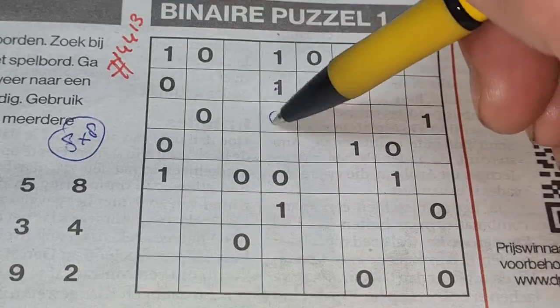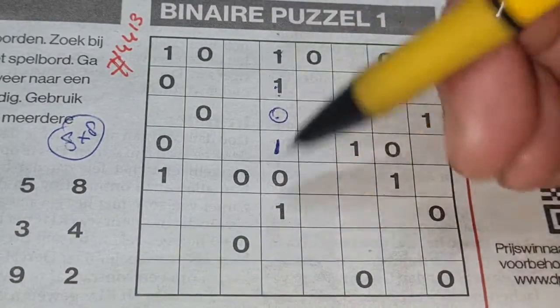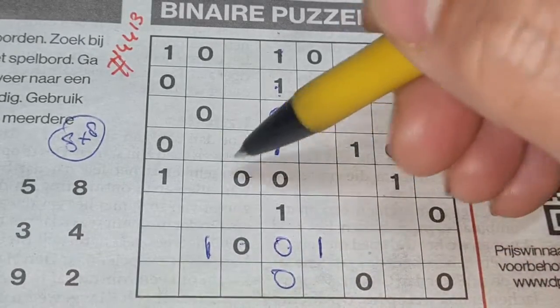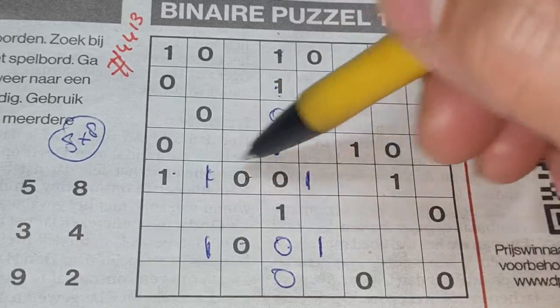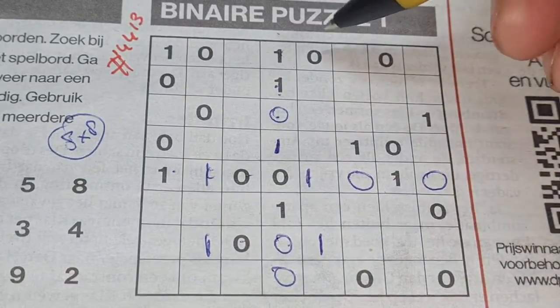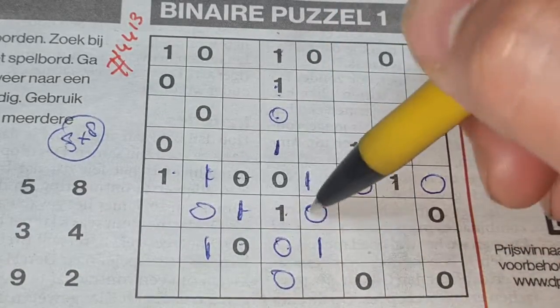Double one, here no, there no. Between 2 O's comes a 1, 4 ones we have here, so the rest are O's. Double O, here 1, there 1. Double O, here 1, there 1. 4 ones we have here, so the rest are O's. Between 2 O's comes a 1. Double one, here no, there no.